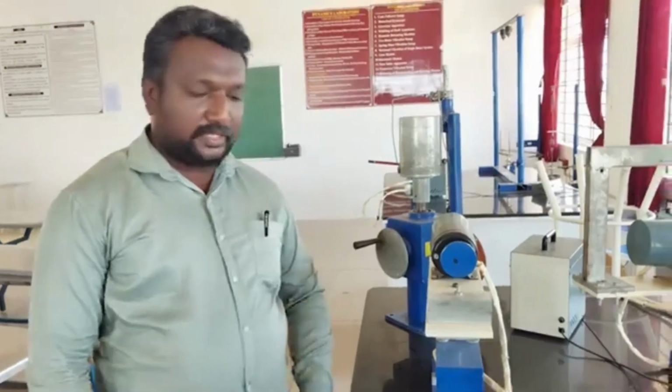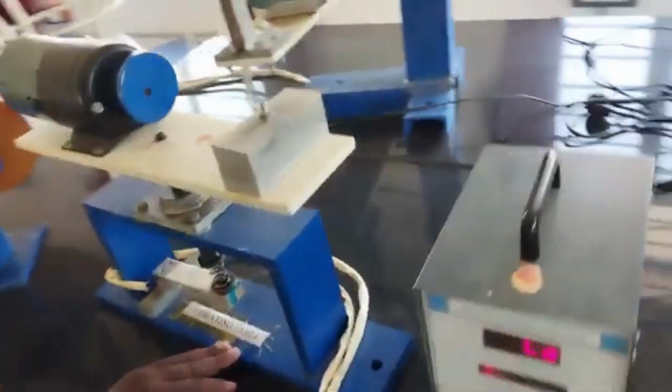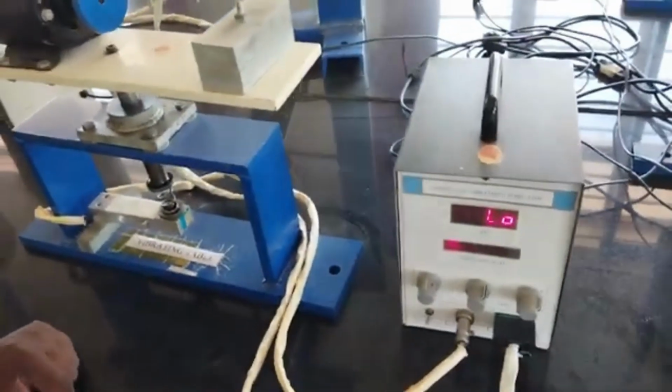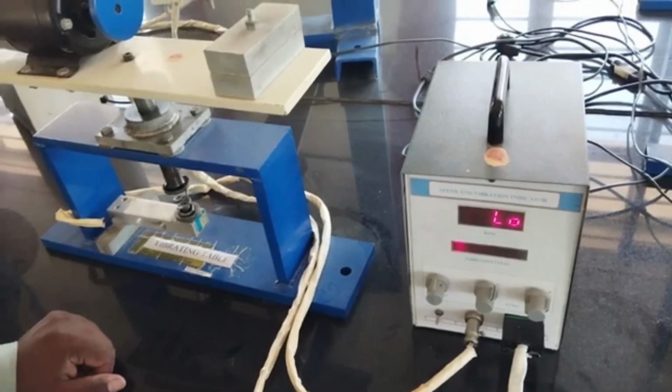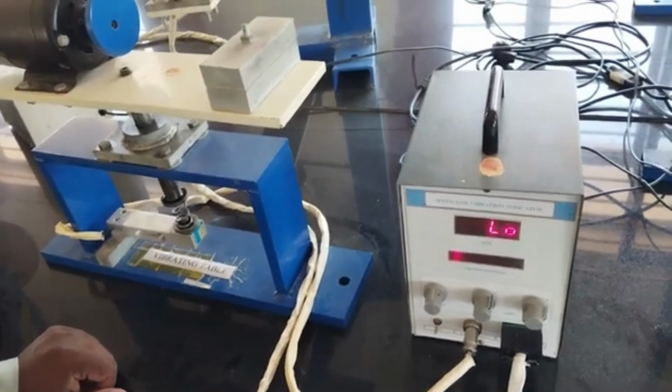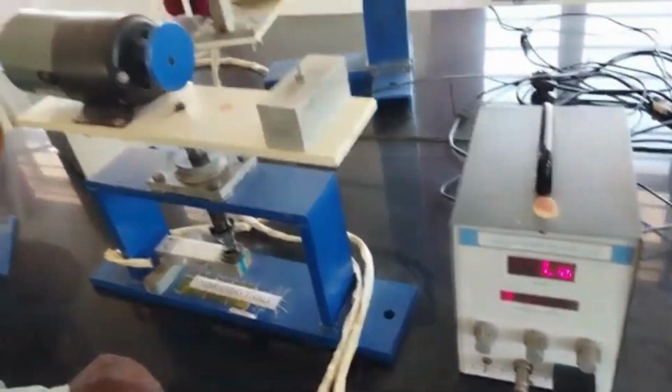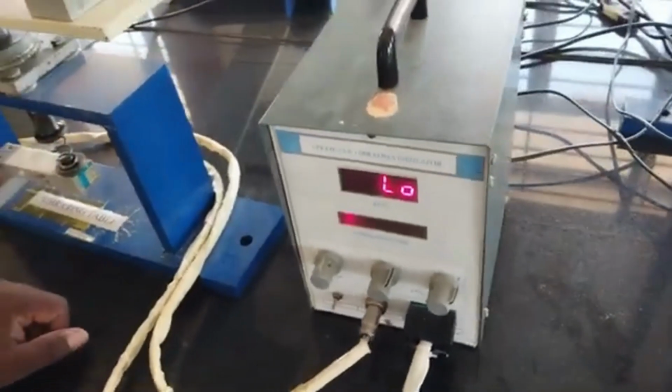Dear students, today we will see the experiment named determination of transmissibility ratio by using the vibrating table. Aim of the experiment: to determine the transmissibility ratio by using the vibrating table. Apparatus required: experimental setup, spring, speed regulator and vibration indicator.